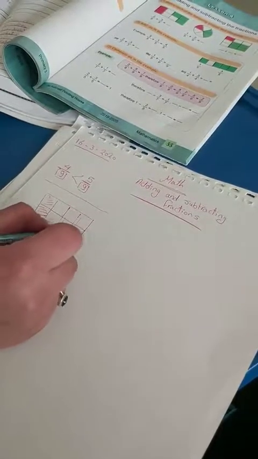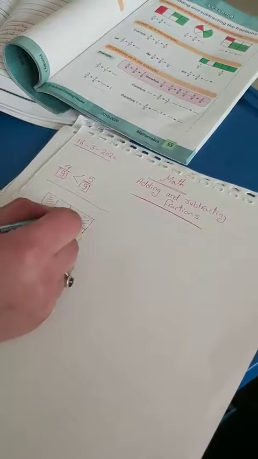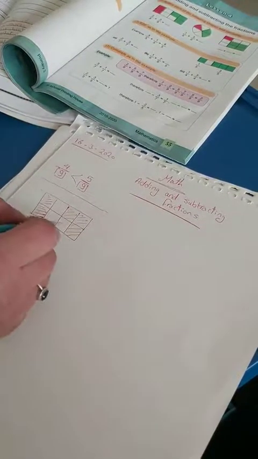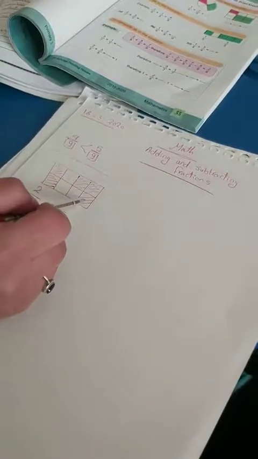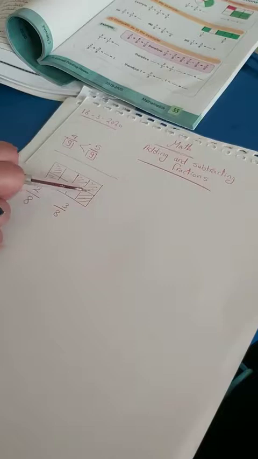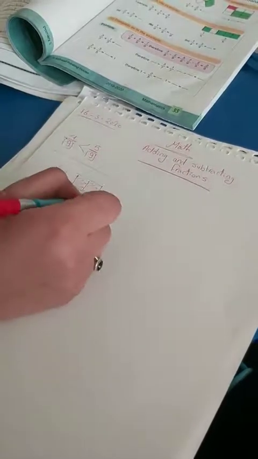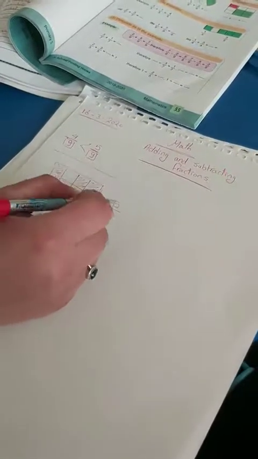After that, I took 3 parts. 1, 2. So this fraction is called 3/8. I want to know what is the total number I took from 8. At first I took 2 parts. After that I took 3. So what is the total number I took? Let's count. 1, 2, 3, 4, 5. 5 parts from 8.